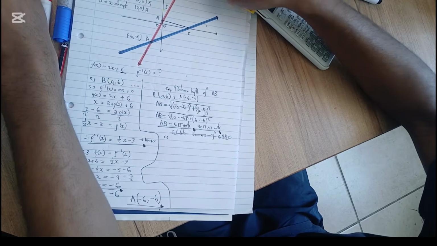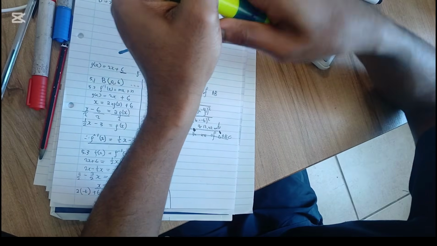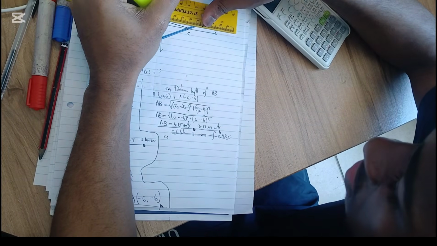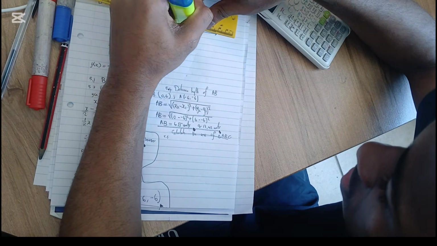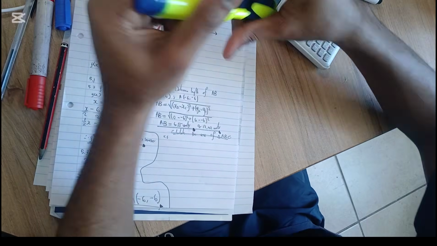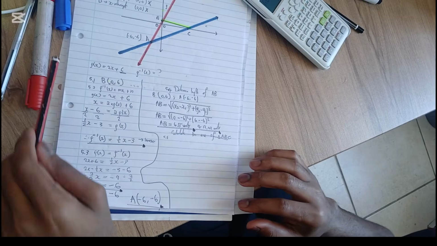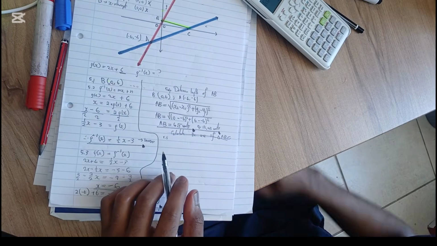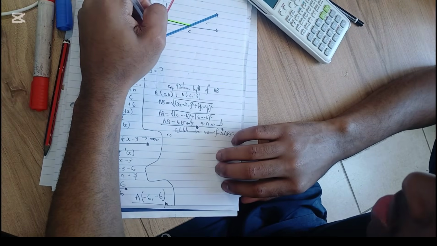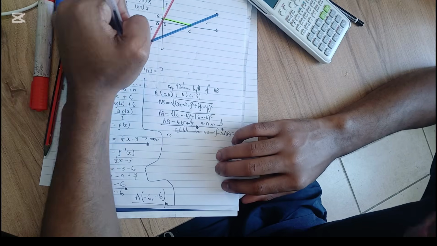Let me use another color to show the length between B and C. There it is. B and C, right? So now guys, we have the length for AB, which is 6 root 5.